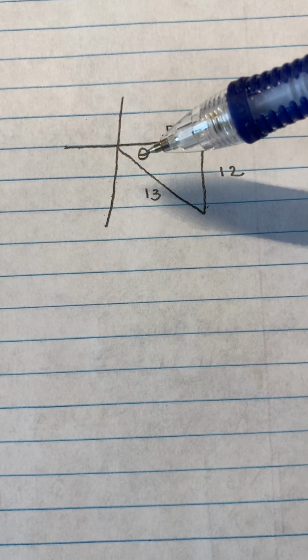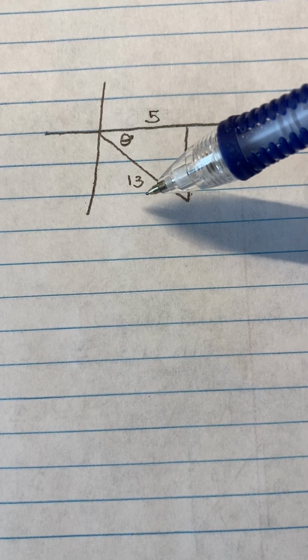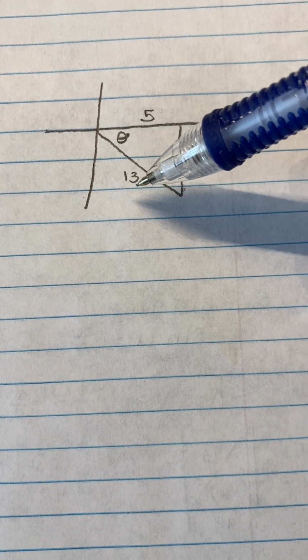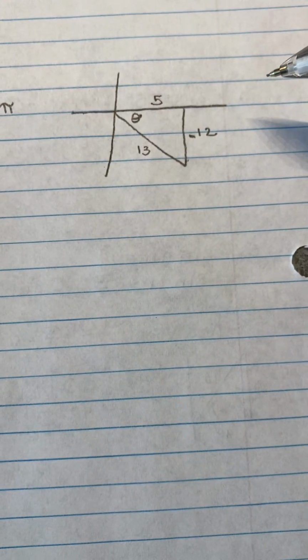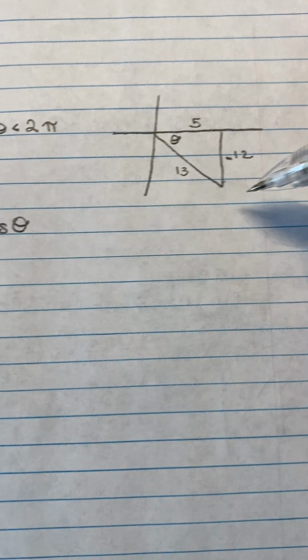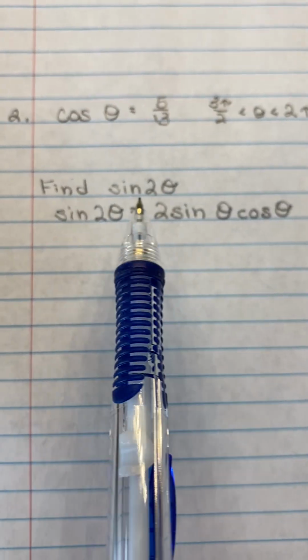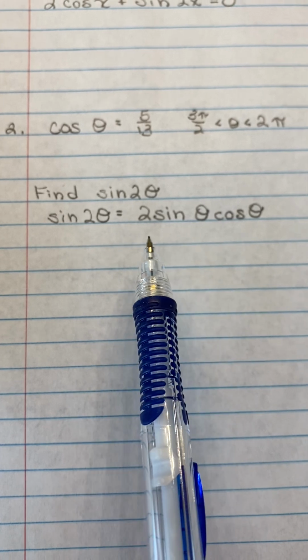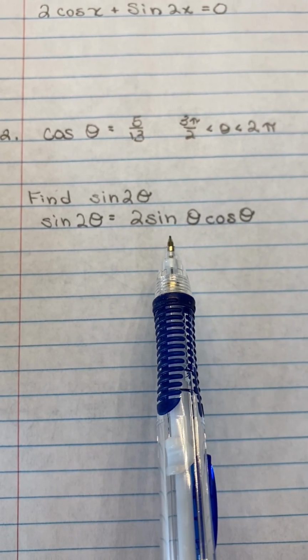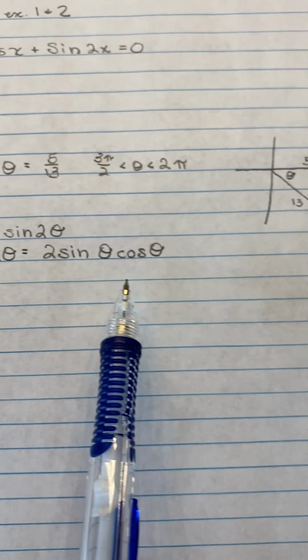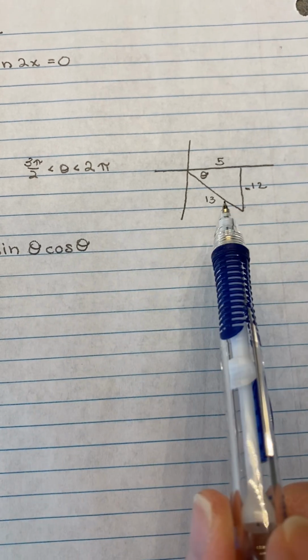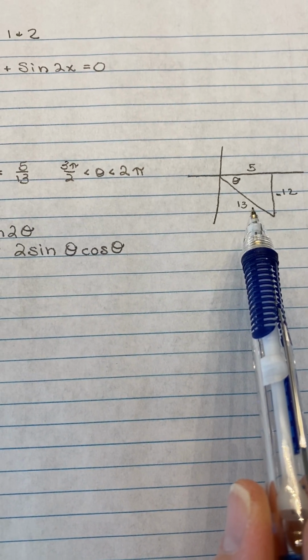The cos of theta is the adjacent over the hypotenuse. That's 5 over 13. Again, we use the Pythagorean theorem. Oop, I forgot one thing. That's going down, so that's a -12. Okay, now we use from the chart, the sine of 2 theta is equal to 2 times the sine of theta, cos theta. And what is the sine of theta? We get it right from our triangle.